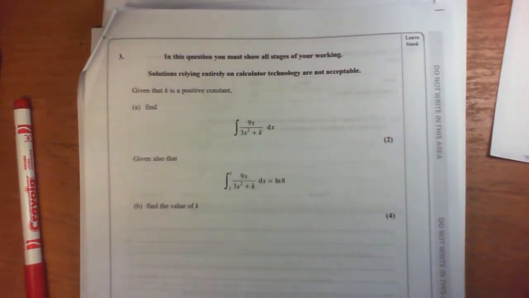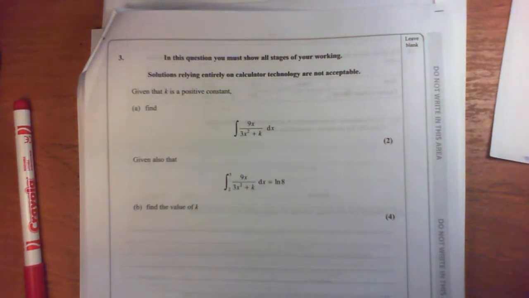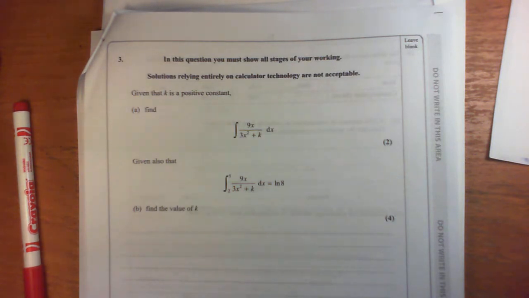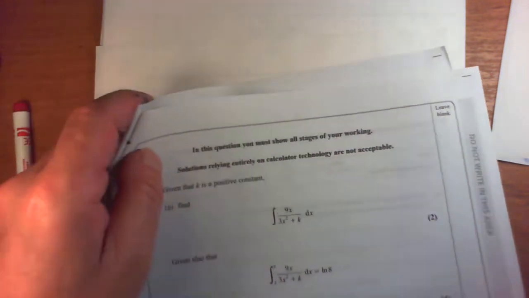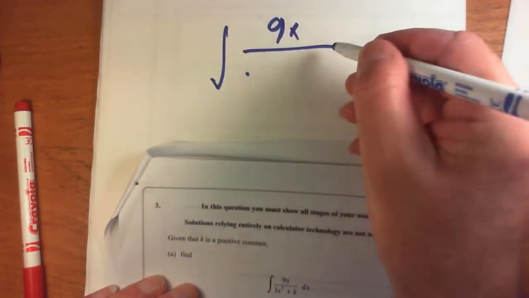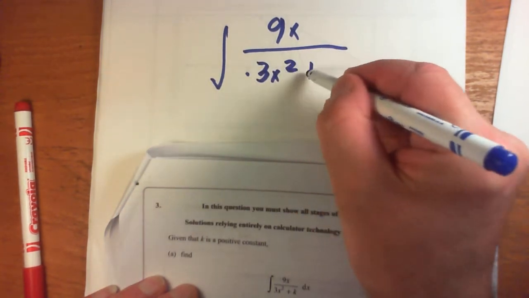Right, this integration involves a log in your answer. That's not surprising. The first thing whenever you have a rational function like this is to look to see whether the top is the derivative of the bottom, which in this case it's not directly, but you can fiddle around with the integral and get that situation. In fact we've got 9x over 3x squared plus k.